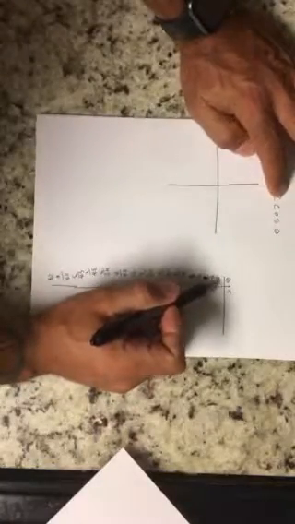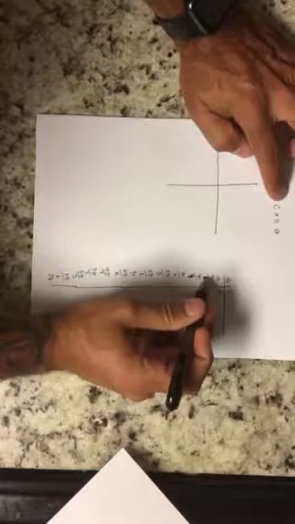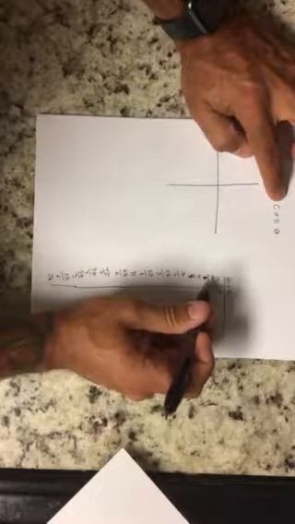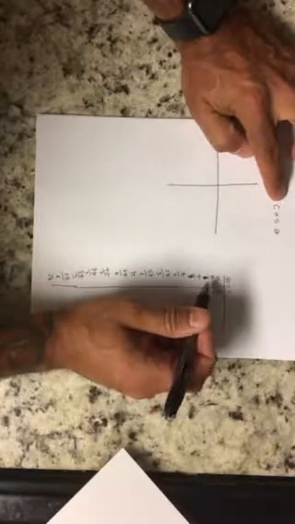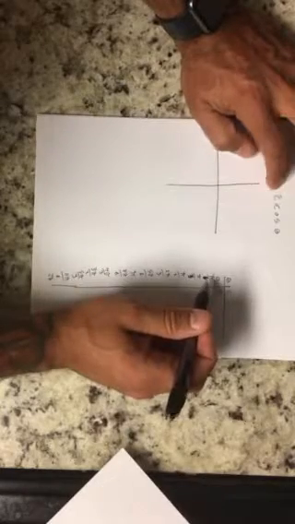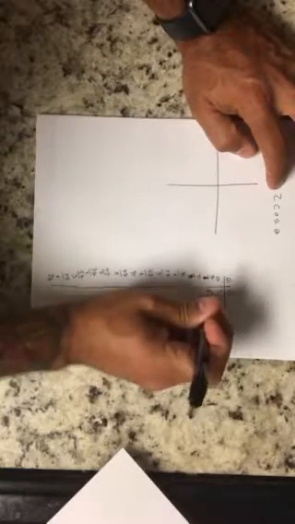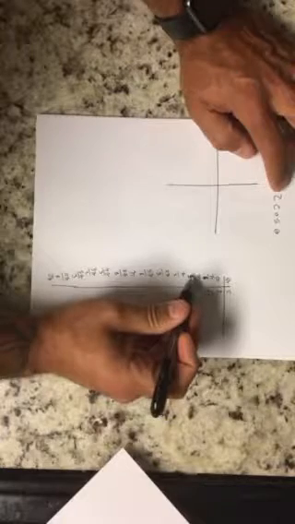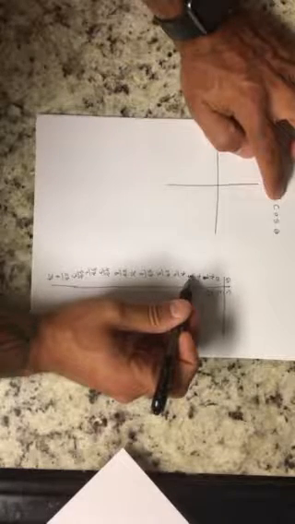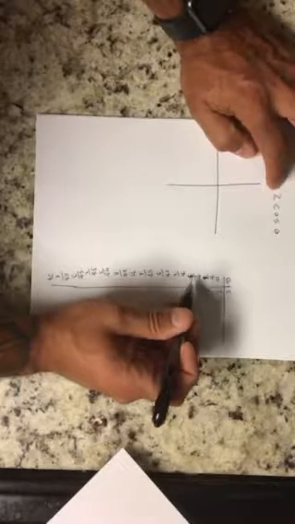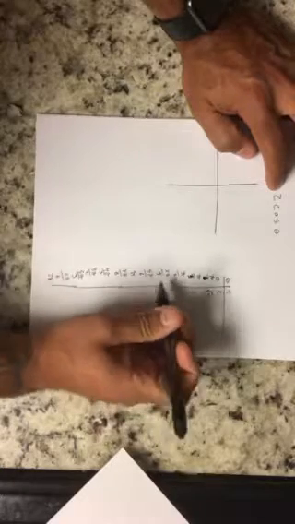So I'm going to go cosine of 0. The cosine of 0 is 1 times 2 is 2. Cosine of pi over 6 is the square root of 3 over 2 times 2 is the square root of 3. Cosine of pi over 3 is 1/2 times 2 is 1.